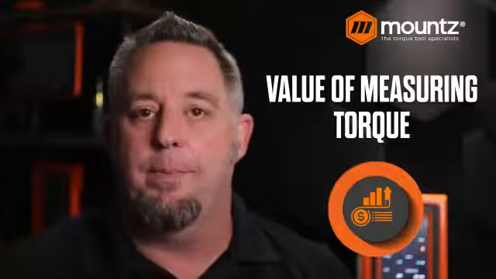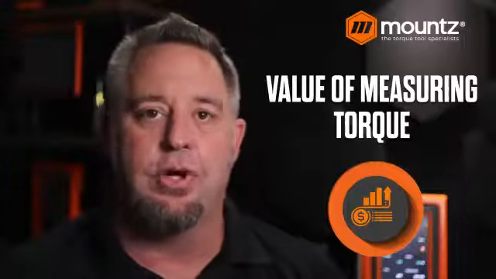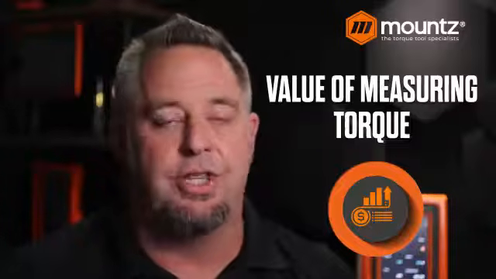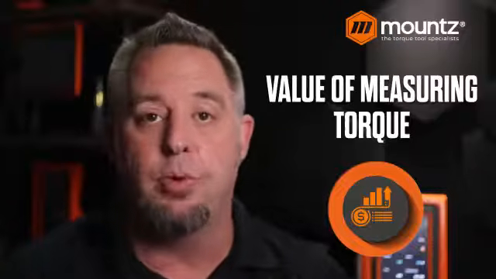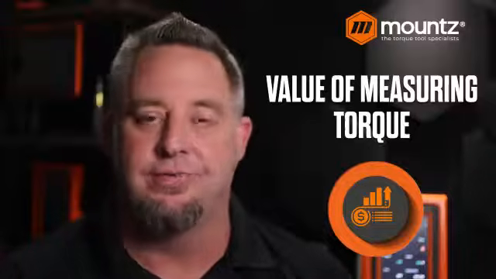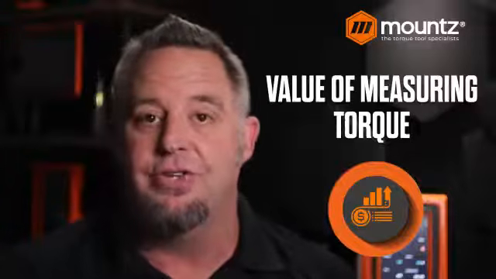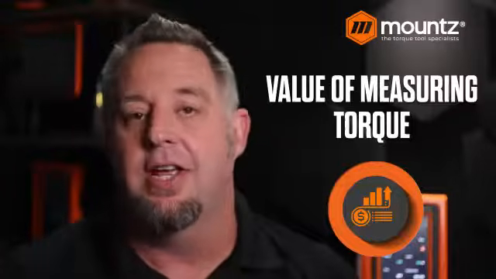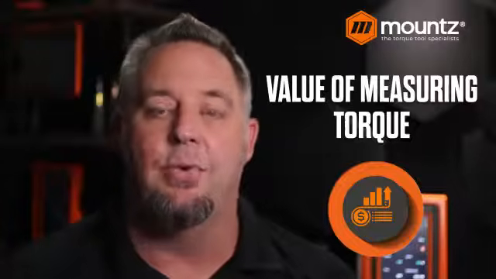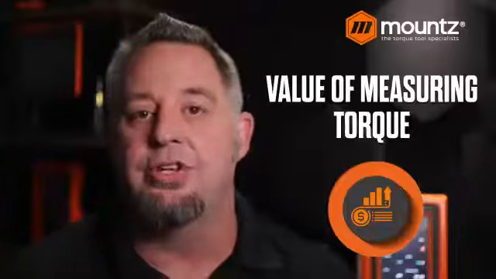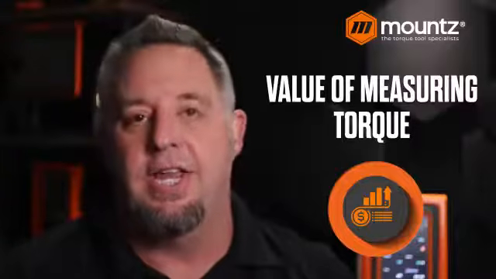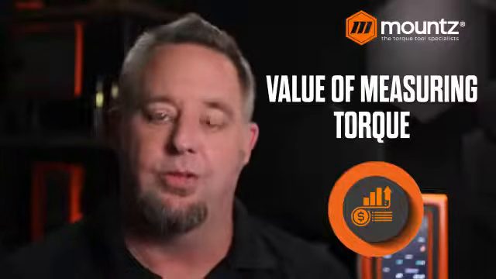A 5-cent fastener that's not torqued correctly, if it's over torqued, could be put to the yield point, and any vibration on that can cause the fastener to fail and break. If the fastener is not tightened completely, the vibration can cause it to loosen and we have failure again. So we want to make sure that we're getting the correct and proper torque in the assembly process. Well, that's what we are doing.